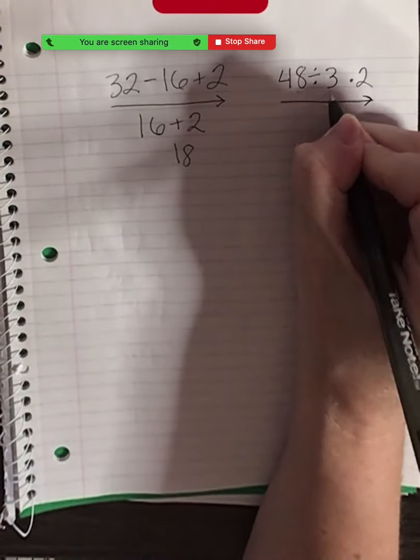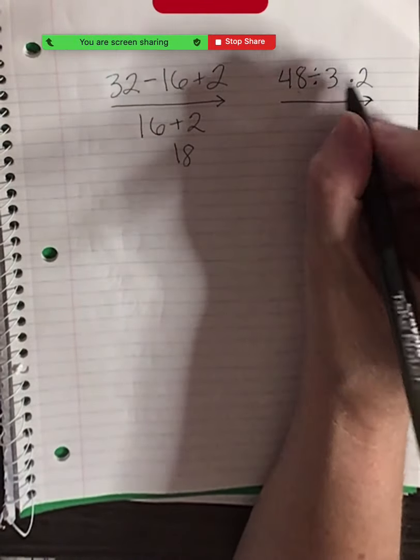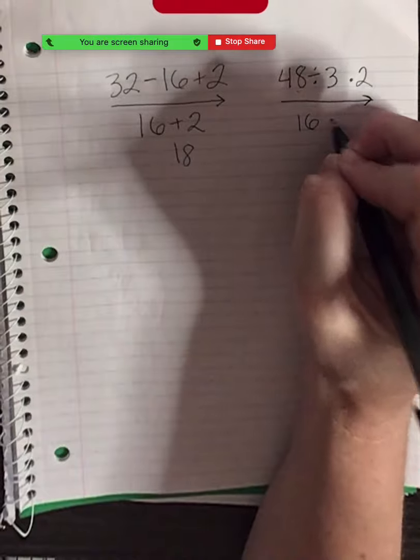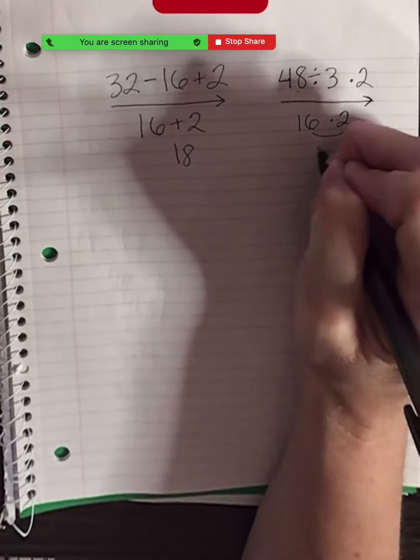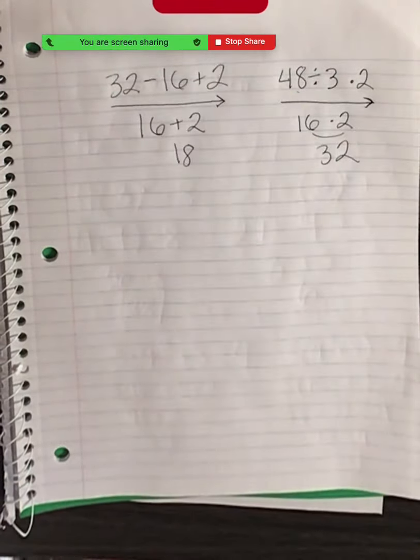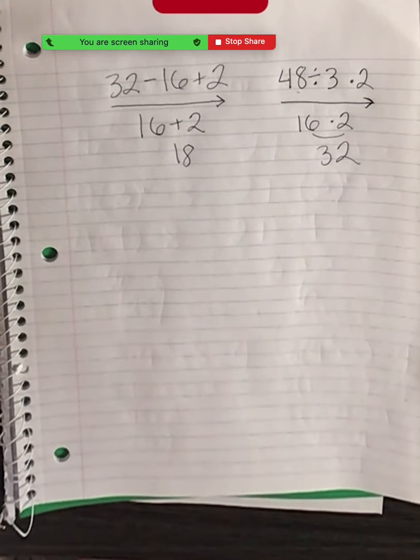So division came first, so I'm going to do that. 48 divided by 3 is 16. And then the multiplication, 16 times 2 is 32. Okay?